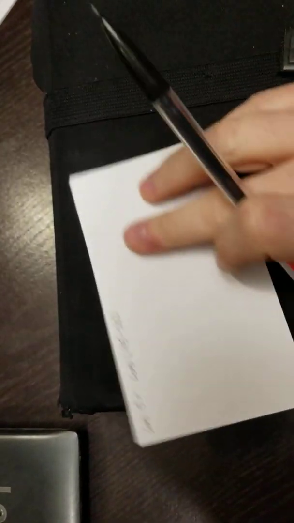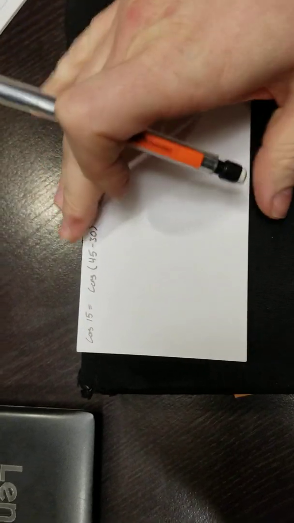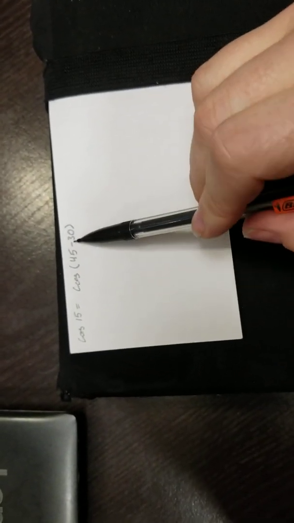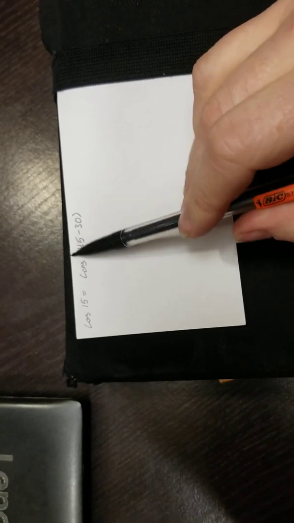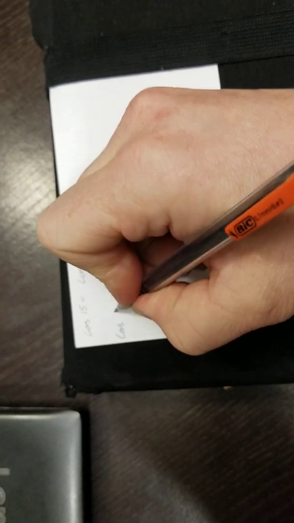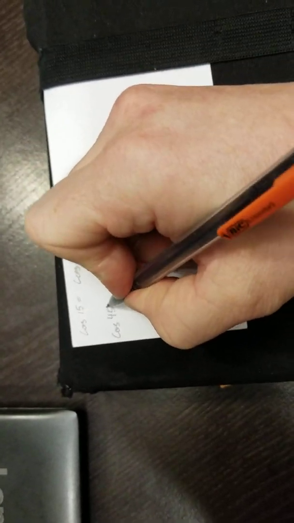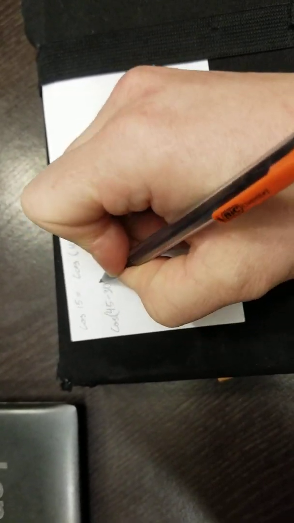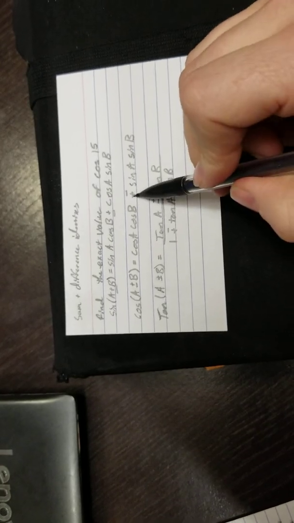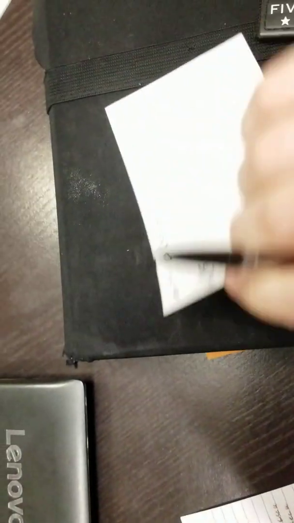So, back to my problem. I have cosine 15. That's the cosine of 45 minus 30. That gives me the 15. So, cosine 45 minus 30, I now need to use the identity here where I'm going to do my two cosines. Since I have subtraction, they're going to add with the two sines.